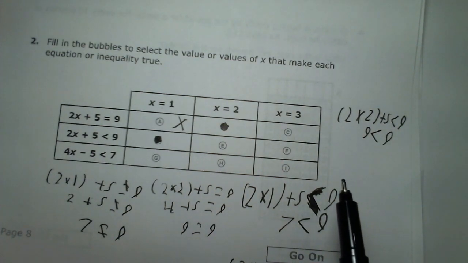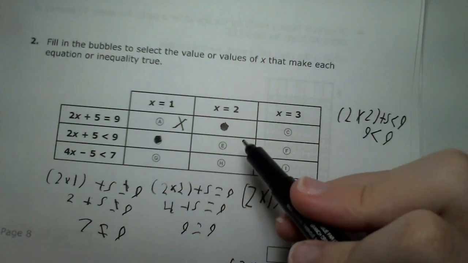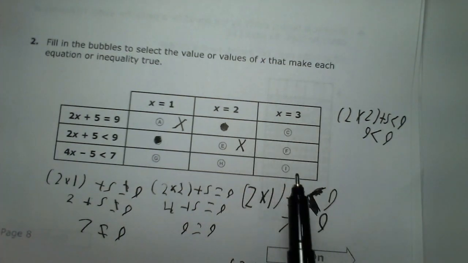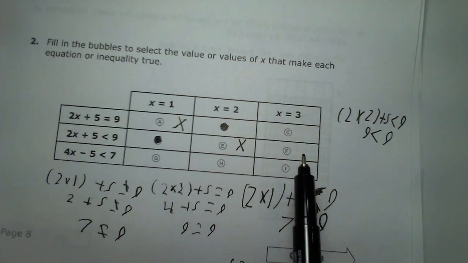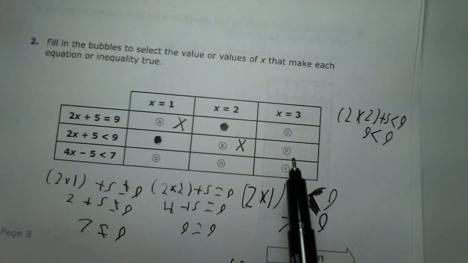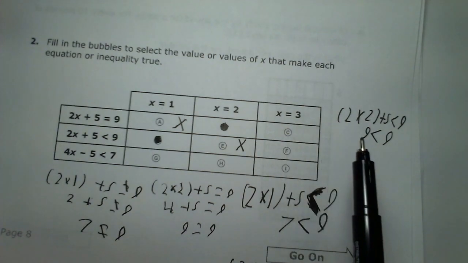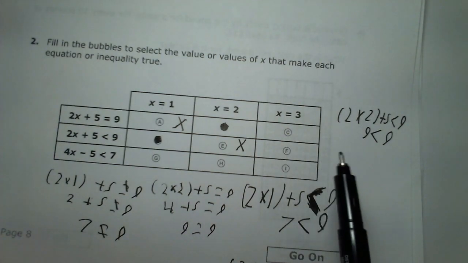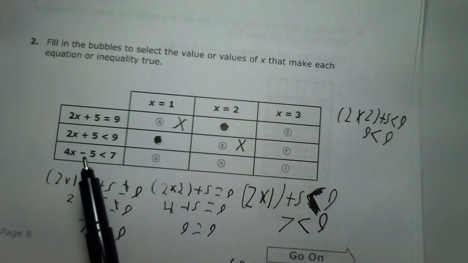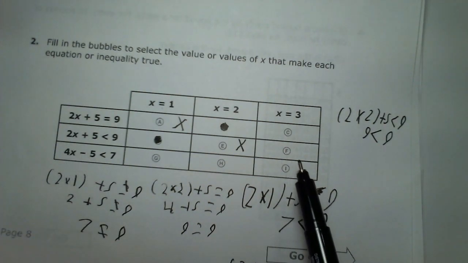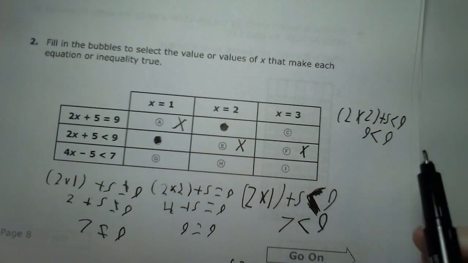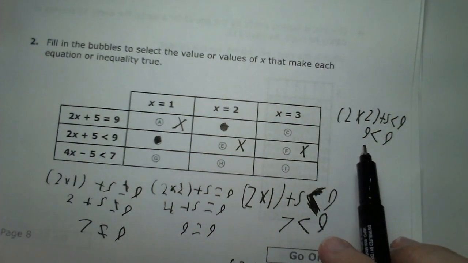It's equal to. So we can say that this is wrong. Now we could go ahead and do 3, but if we did 3, it would be much larger than 9 because we're multiplying a positive number. So we know that this also has to be wrong because this would end up being larger than 9.